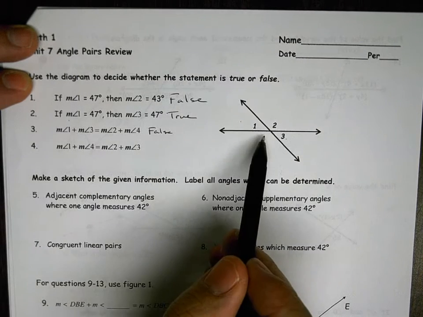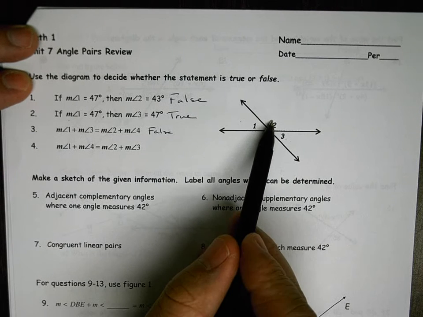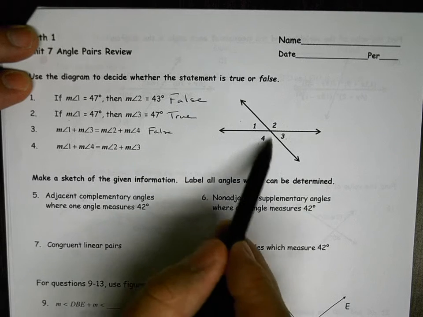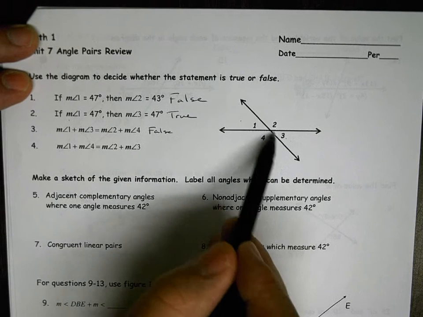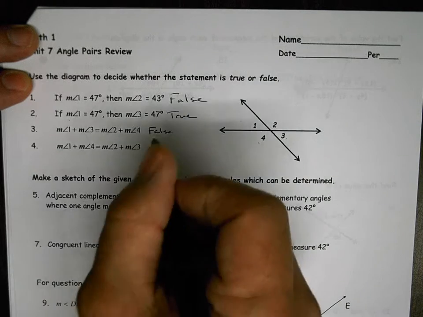The measure of angle 1 plus the measure of angle 4 equals the measure of angle 2 plus the measure of angle 3. That is true. These two guys, 1 and 4, are supplementary. 2 and 3 are supplementary, so that is true.